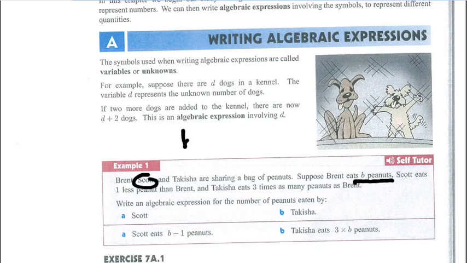But we start with the same number of peanuts that Brent has. So we're going to start with that, and then we're going to take away how many peanuts? 1. So subtract 1. So the original number of peanuts was B, right? Because we're basing everything on how many peanuts that Brent ate, and then we're just subtracting 1. So B minus 1. And that's what an algebraic expression looks like. So is that the answer? That's the answer. Okay?